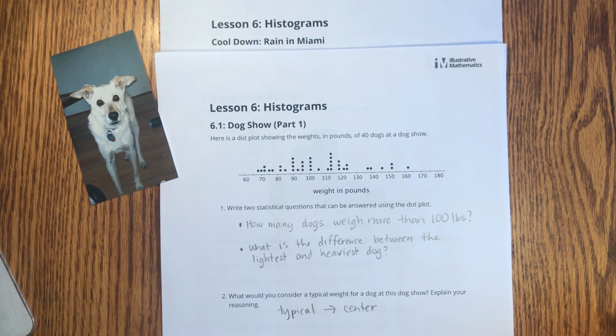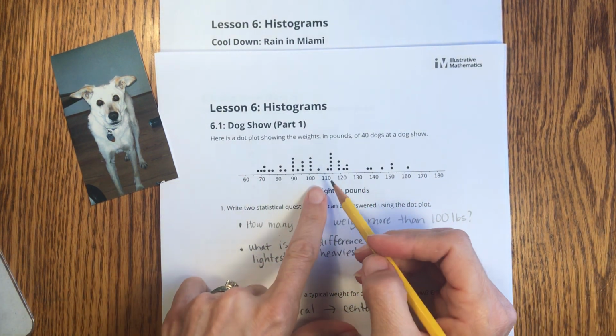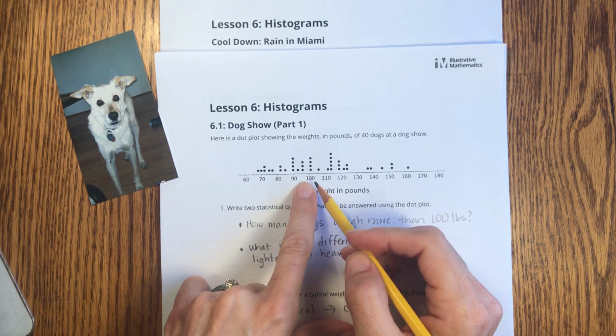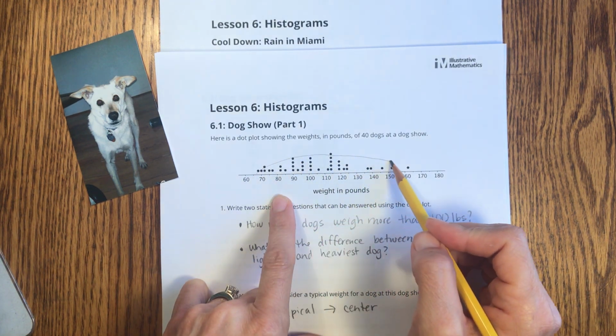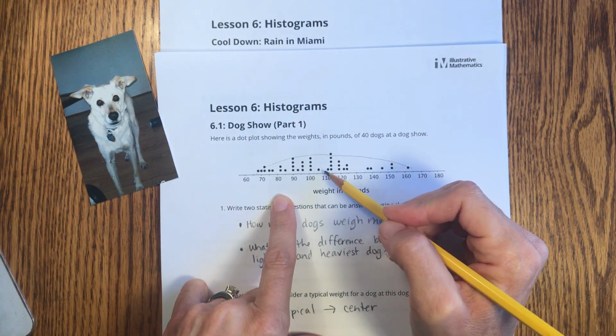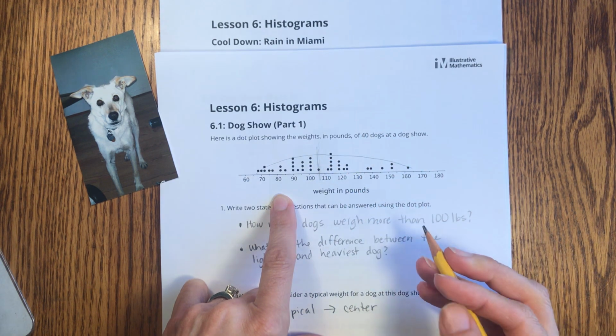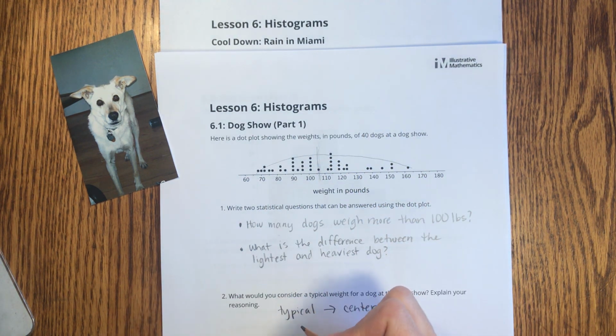It seems like it'd be somewhere in between 100 and 110, somewhere in that range. So I would say that the typical weight would be somewhere between 100 to 110 pounds.